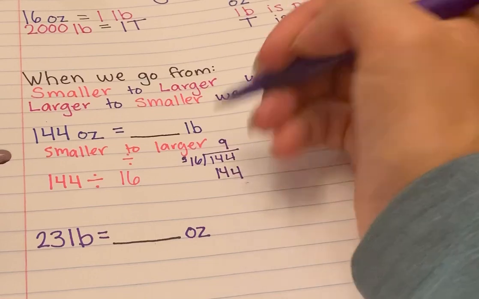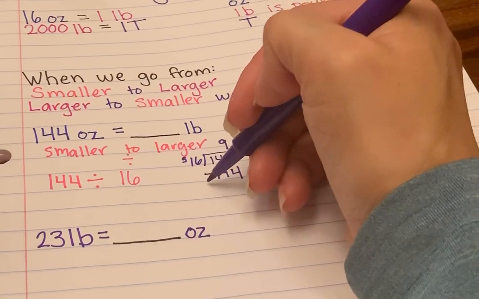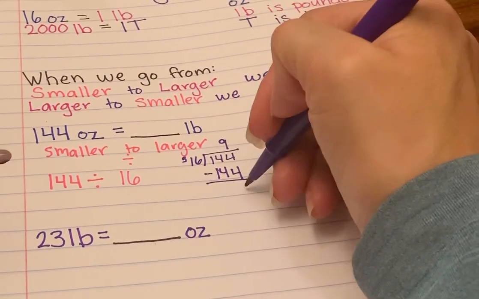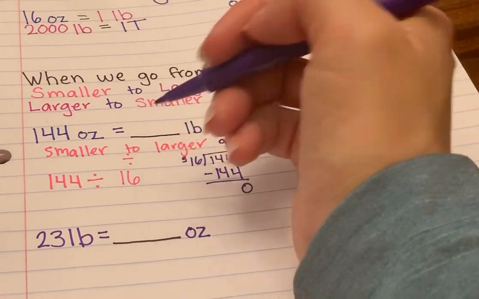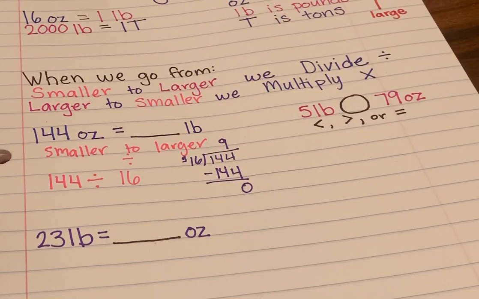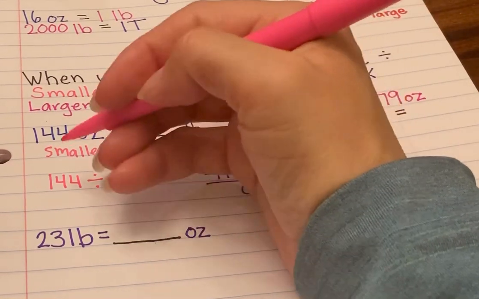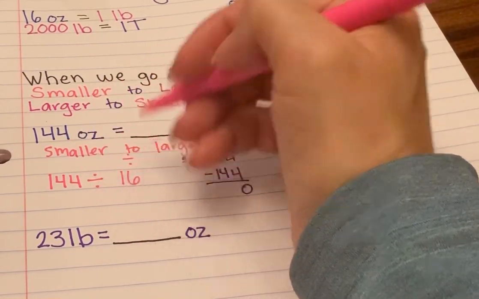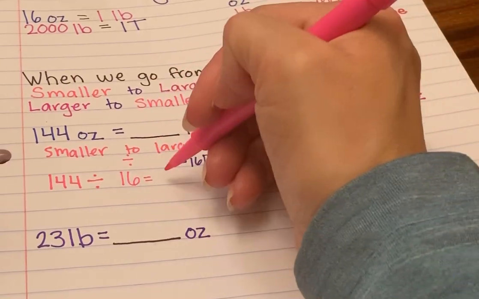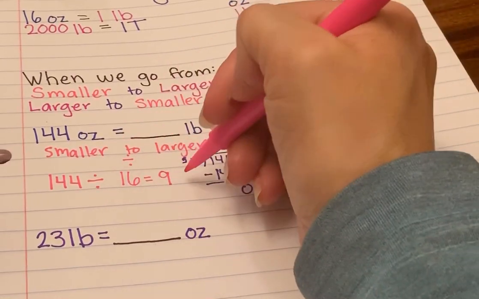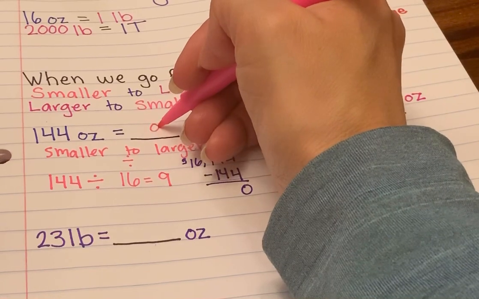So I divided, I got my 9. I multiplied, I got my 144. And now I'm going to subtract. 144 minus 144 is 0. So this is going to equal 9. So 144 divided by 16 is going to be equal to 9. So my answer is going to be 9 pounds.